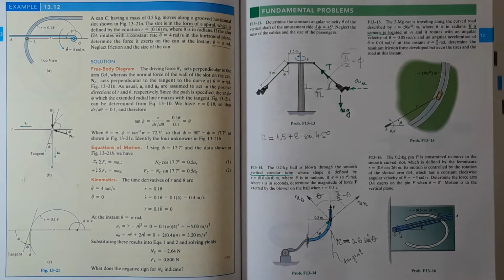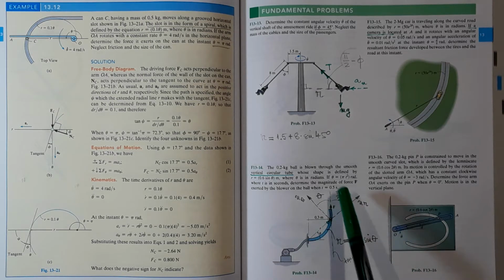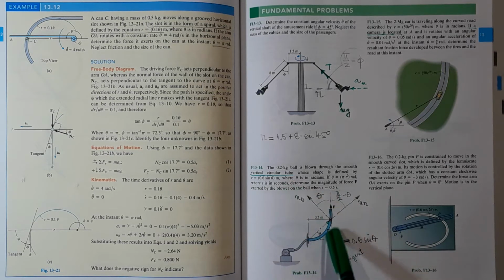From the section on cylindrical coordinates, equation of motion in cylindrical coordinates from chapter 13, I'm going to do some problems. Let's start with problem F13-14 on page 157. It talks about a vertical curved tube with a ball on the inside.